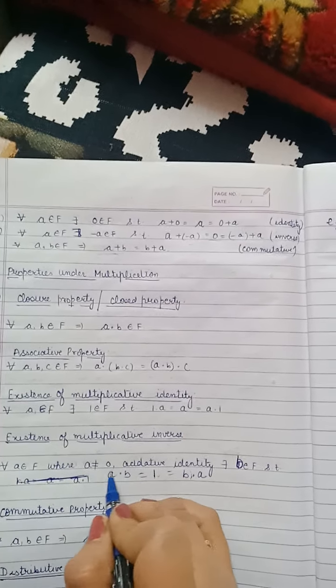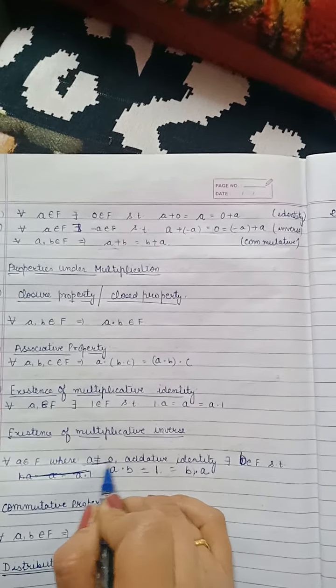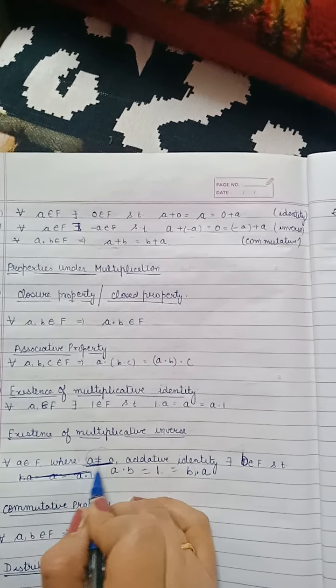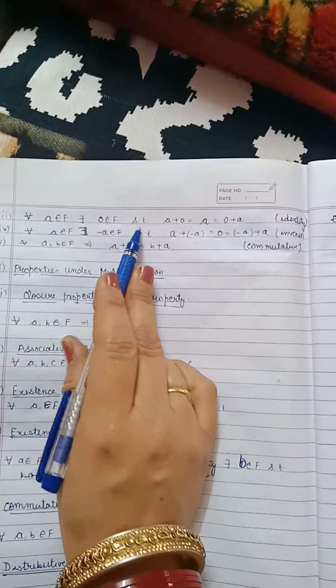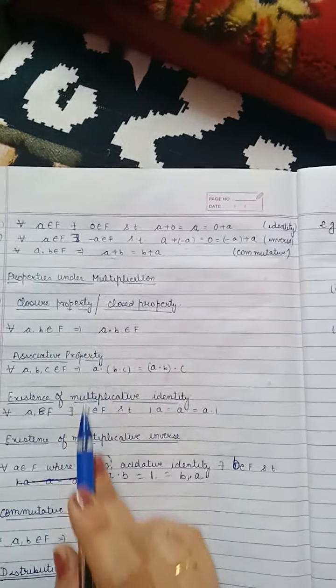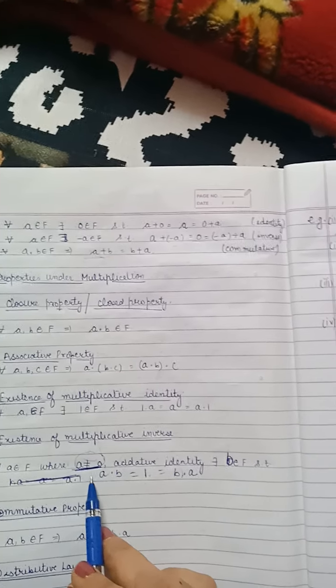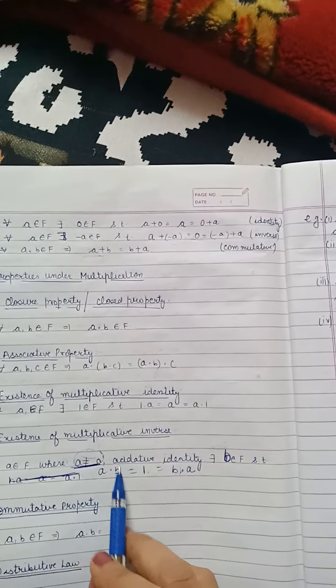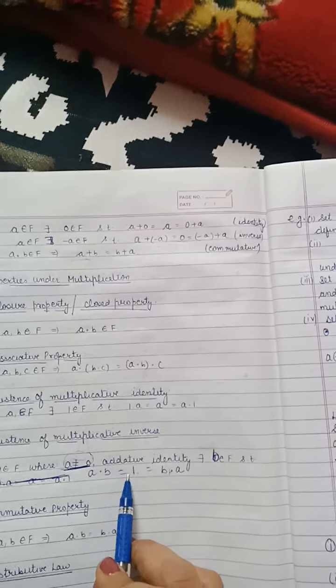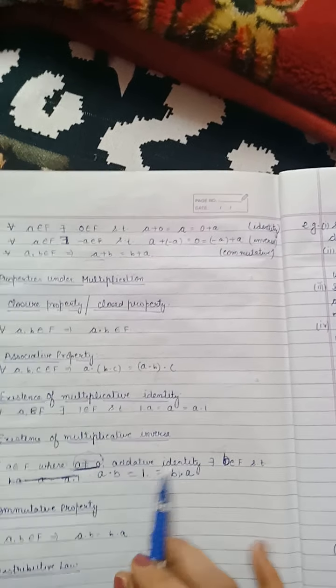Now one most important thing to keep in mind is that this A is all the elements of field F except our additive identity. Other than the additive identity, all the elements must have the inverse, so that whenever they are operated under the binary composition of multiplication, the result must be the unity.